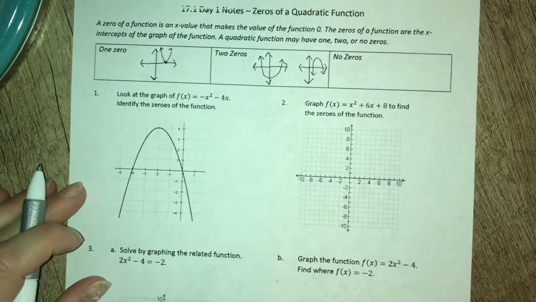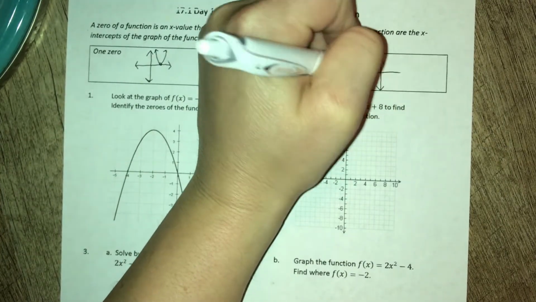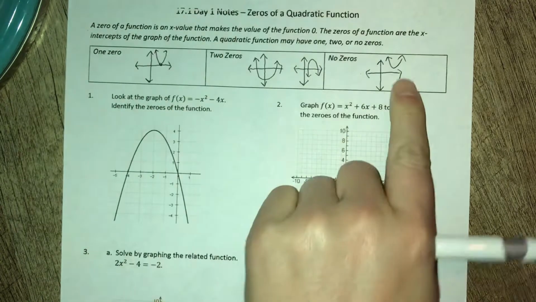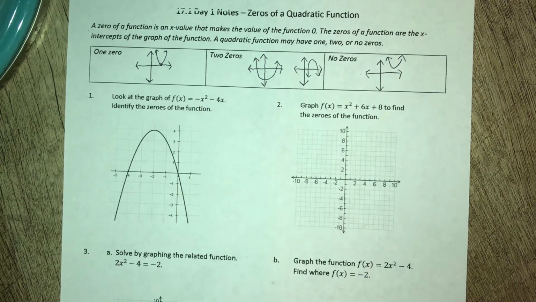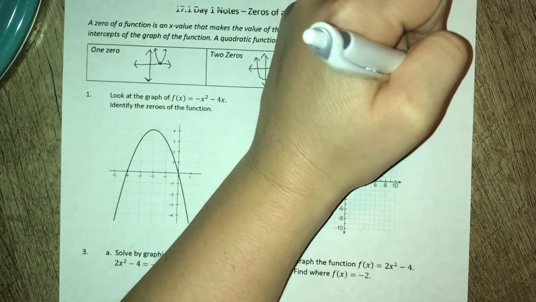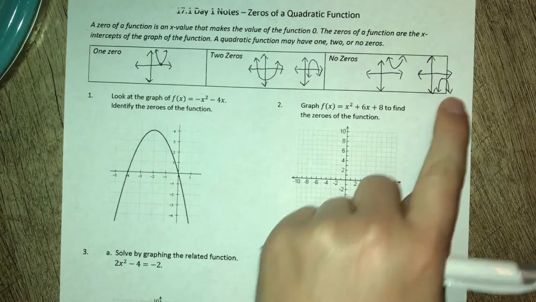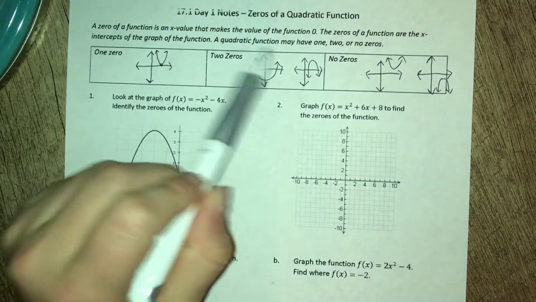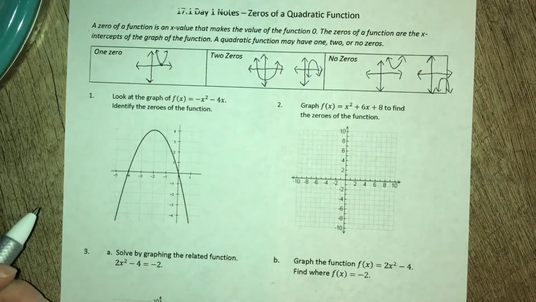The last situation is when it's no zeros. And this is when the x-axis is not touched at all. So one example would be if the vertex of our parabola is above the x-axis and opening upward. Another example would be if it was opening downward, that the vertex would have to land below the x-axis, such as this. So these are each of our situations for what having 1 zero, 2 zeros, or no zeros looks like. Those are the only options with quadratic functions.